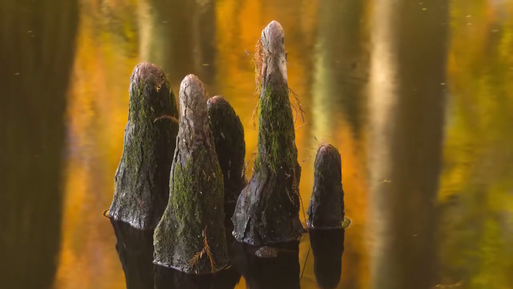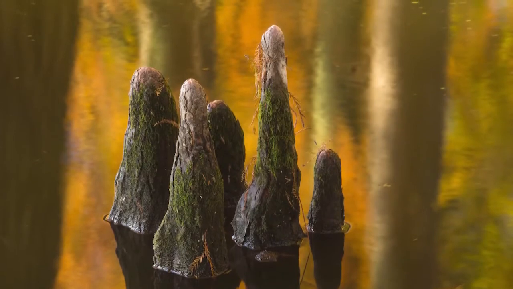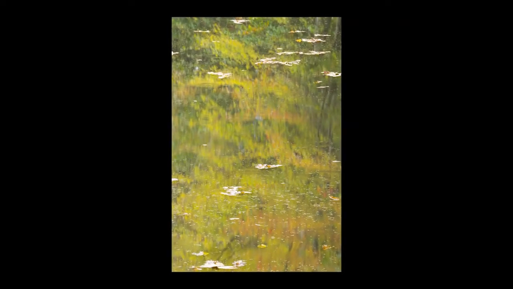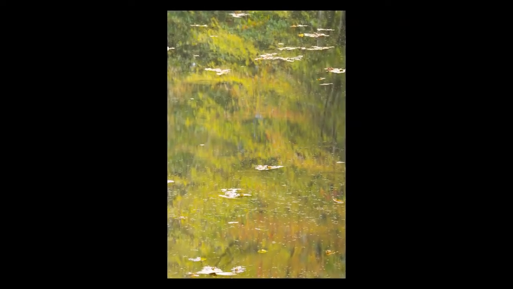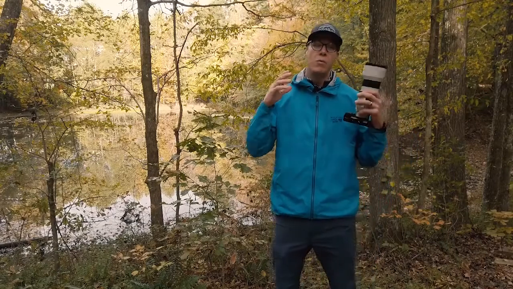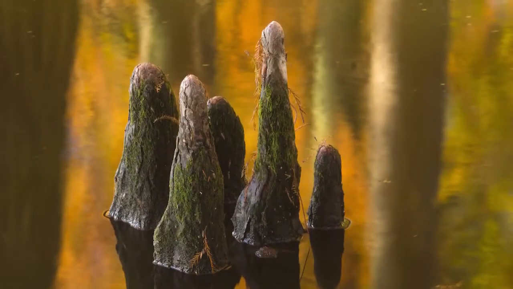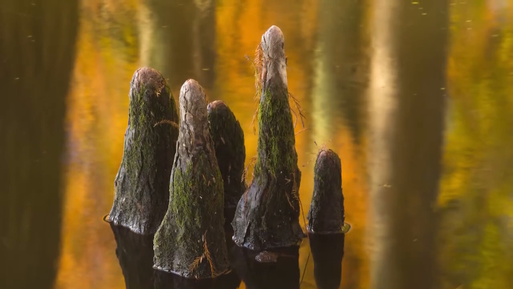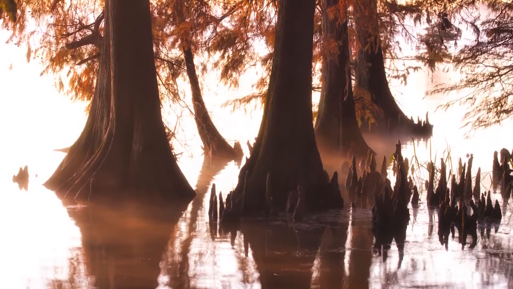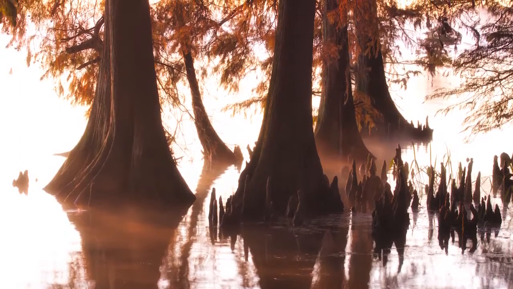You can do this with anything, like stumps in the river or waterway. You can do this with fall reflections on the surface of the water. Anything you want to feature with this type of photography and really playing around with light. I would encourage you to wait at a location for a long period of time and see what light does to a landscape when you're getting out and photographing that.